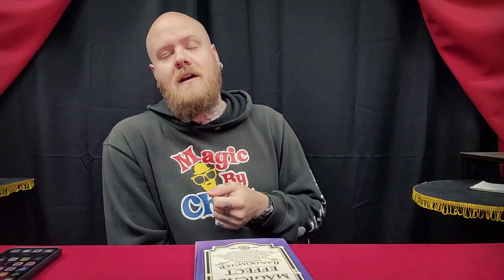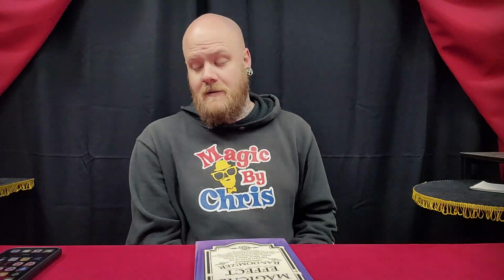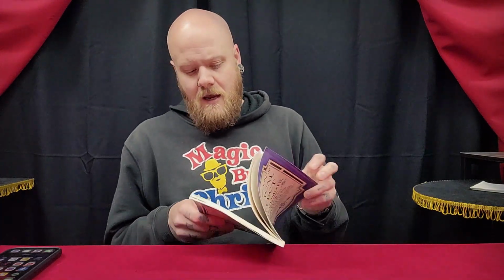So is it a worker, and who would use this? The book in itself isn't a worker, but I think you're going to come up with things that you can use in your working set, because there's a combination of 14,000 different things in here, right? So you're going to come up with close up, parlor, stage, mentalism, all sorts of things. Things that you could definitely put into your working set, depending on how much you want to put into making these things work, right? You're going to probably come up with some really cool things. Who would use this? Mostly magicians, right?